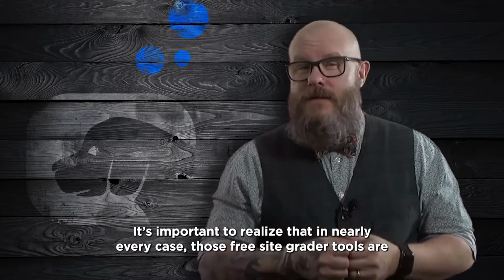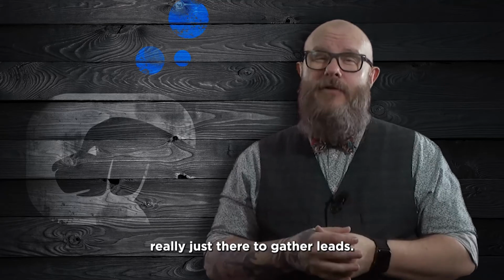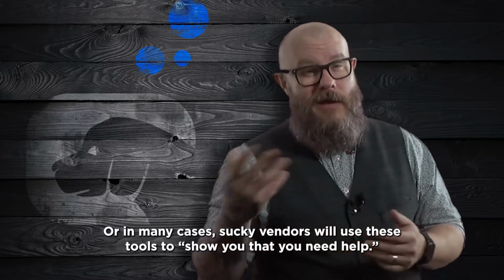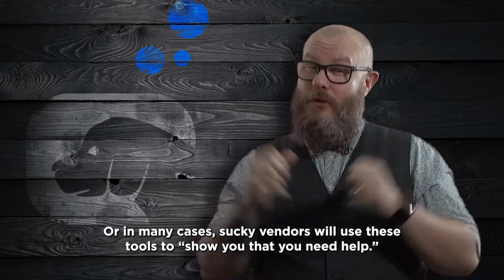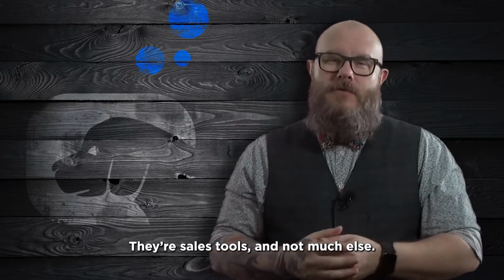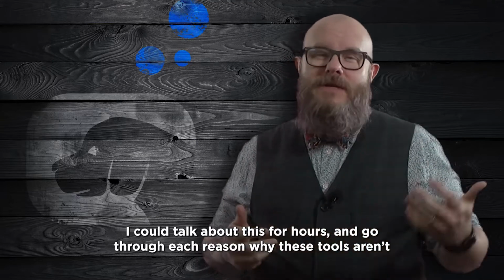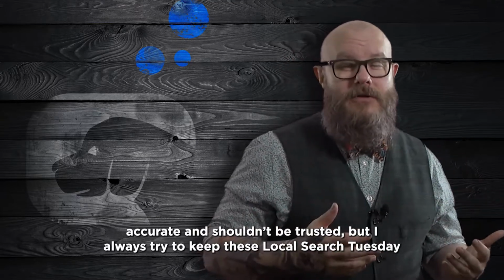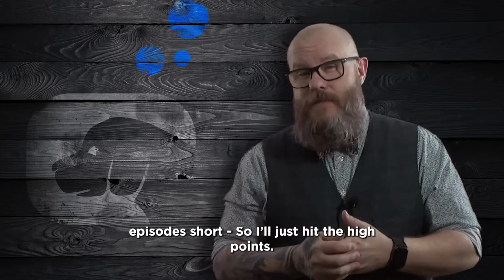It's important to realize that in most situations, those free site grader tools are really just there to gather leads. Or in many other cases, sucky vendors will use these tools to show you that you need help. They're sales tools and not much else. I could talk about this for hours and go through each reason why these tools aren't accurate and shouldn't be trusted, but I always try to keep these Local Search Tuesday episodes short, so I'll just hit the high points.